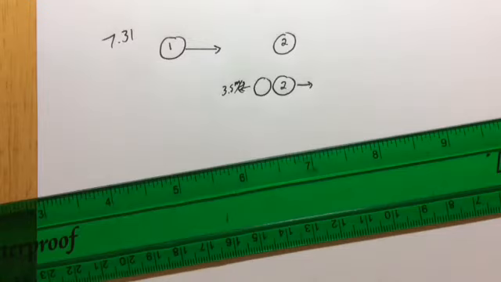7.31, the elastic collision of your homework. This is something that we have not done in class. This is something that you would only get from looking it up or looking at this video. So if you get this problem right, you either saw the video or you simply looked up the answer. It makes me so proud.